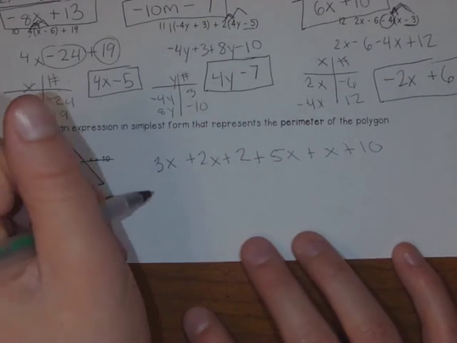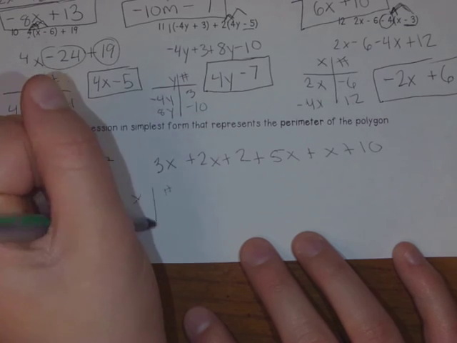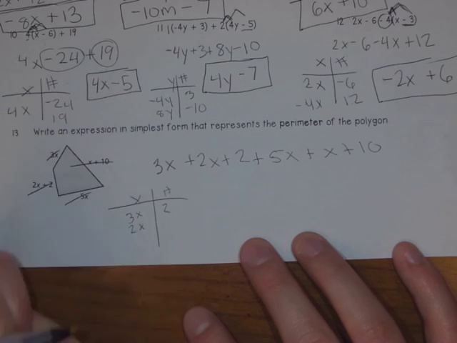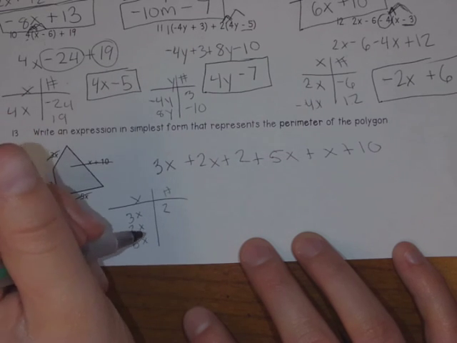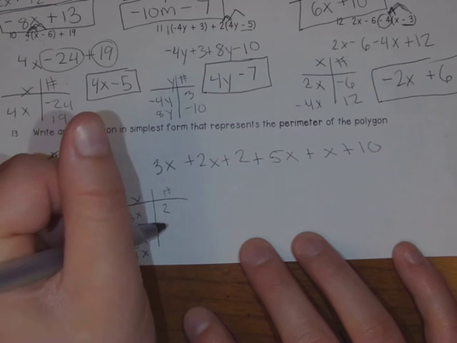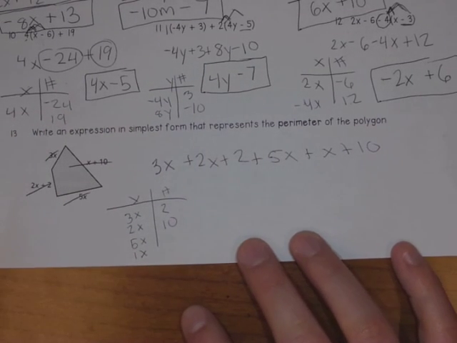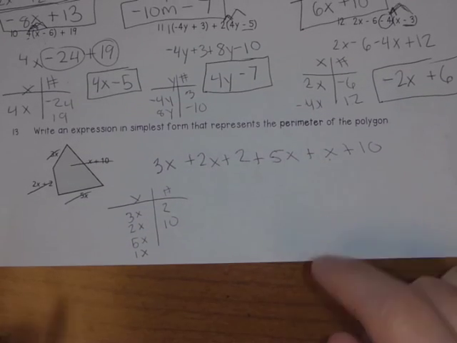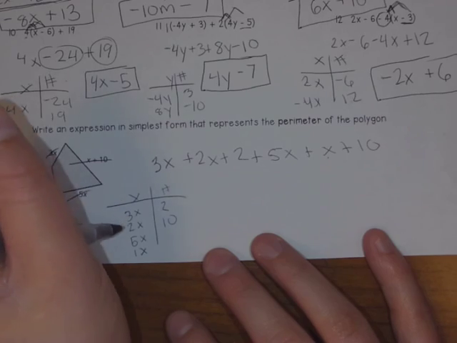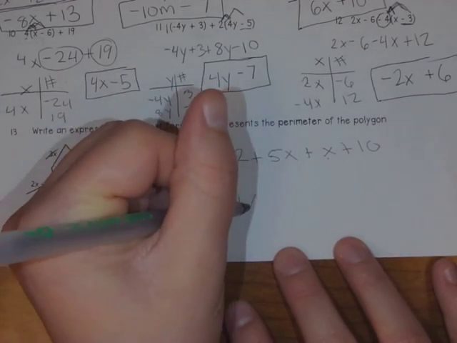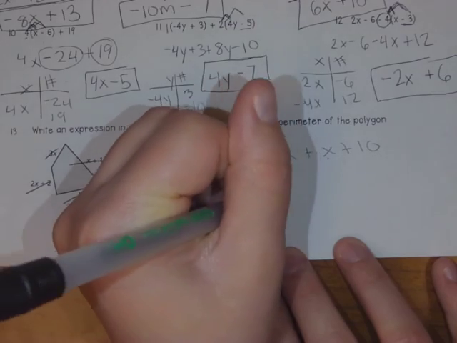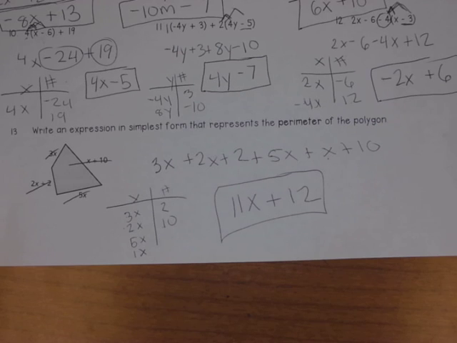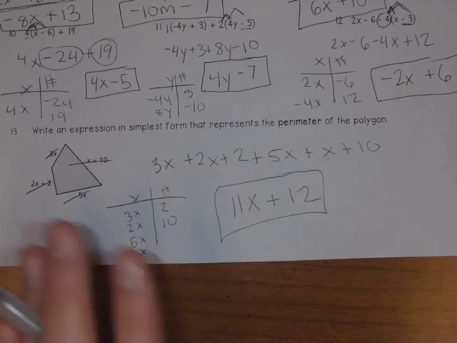And now you put all your x's together. You have 3x, 2x, solid 2, 5x, 1x, and a solid 10. The number one thing I see people miss here is that this is a 1x. So now I have 3, 4, 5, 10, 11 x's plus 12. And that is it in simplest form. See? Super easy, lovely picture.